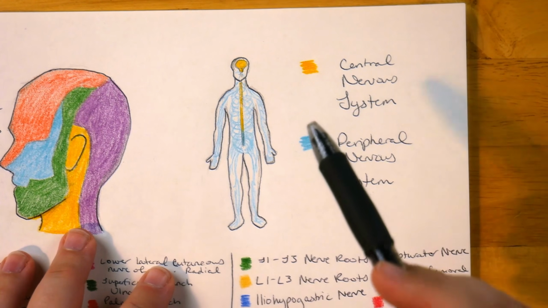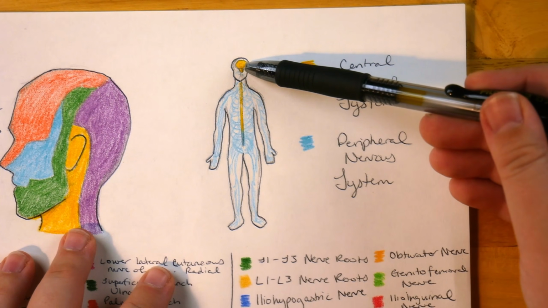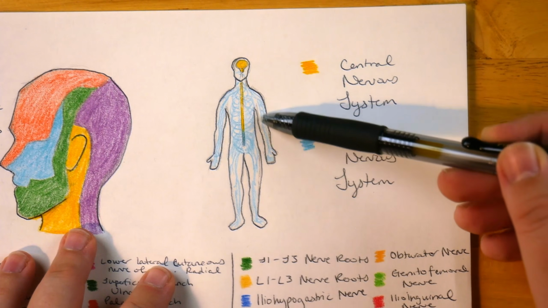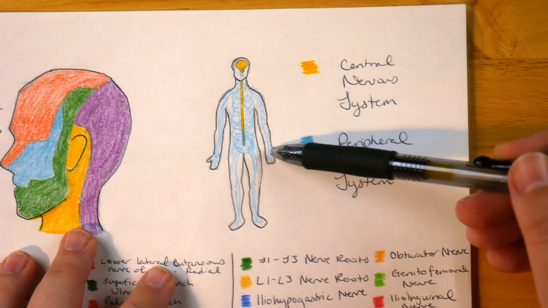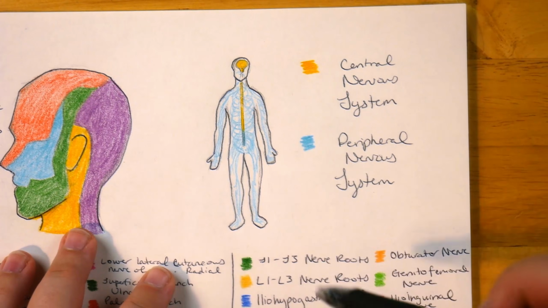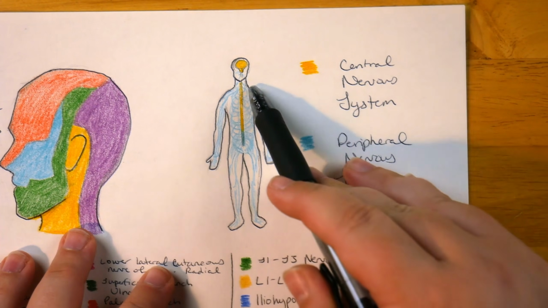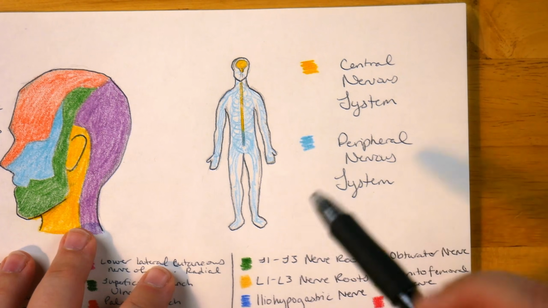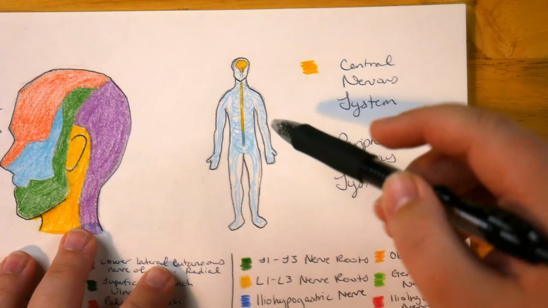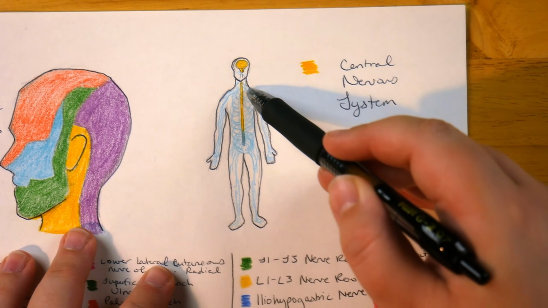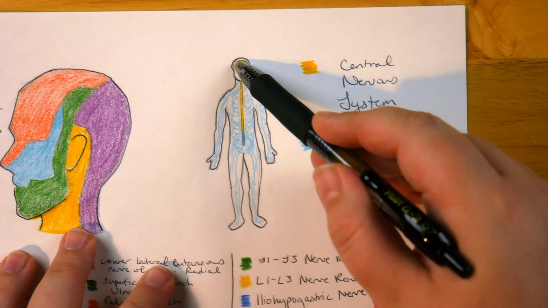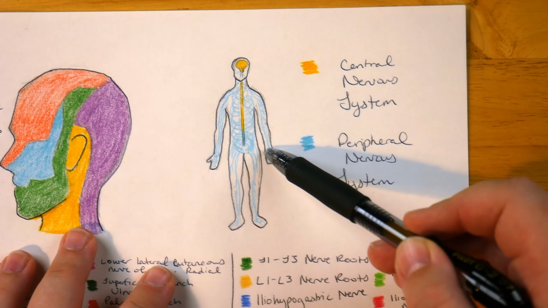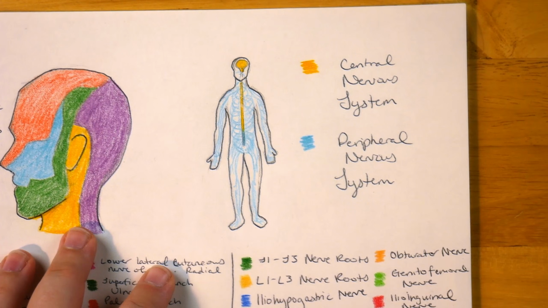We also have efferent nerves, which take commands from the brain and send them out to the nerves. We see this in muscles, for example. These are our motor nerves. And then you have mixed nerves, which can do both. They can receive sensory information, take it to the brain, or they can also receive motor information from the brain.